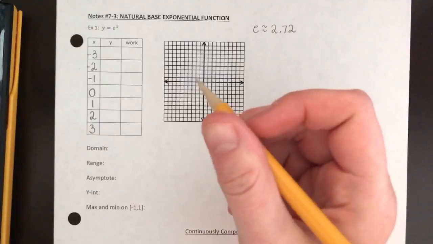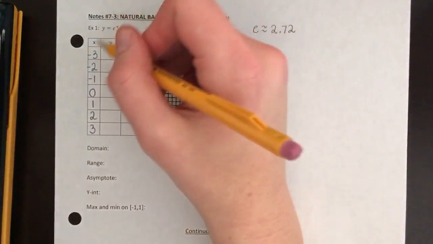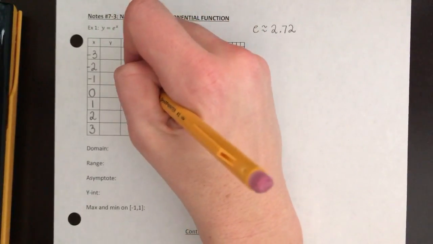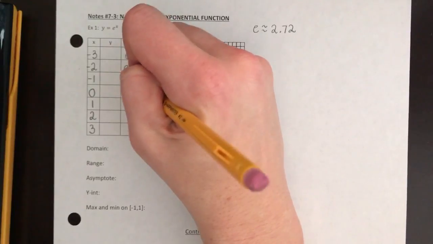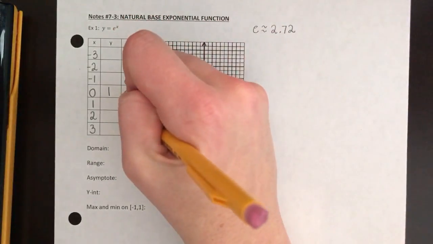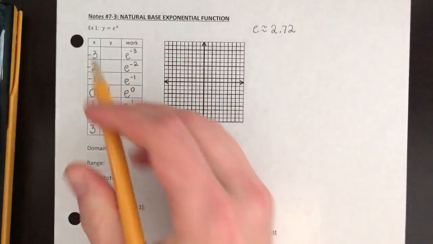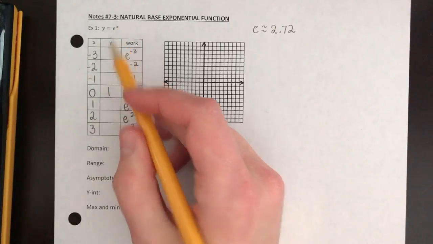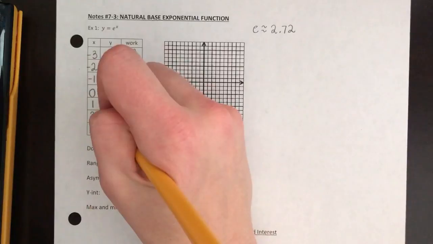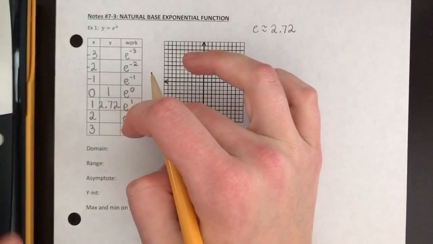So to get the graph of y equals e to the x, let's talk about plugging in some x values. So if I plug in -3 for x, e to the -3, e to the -2, e to the -1, e to the 0, anything to the 0 power is 1, e to the first, e to the second, and e to the third. That's taking all these numbers, plugging them in for x. This is what you would type in the calculator. Obviously e to the first is going to be about 2.72. All the other ones you need to plug in the calculator.